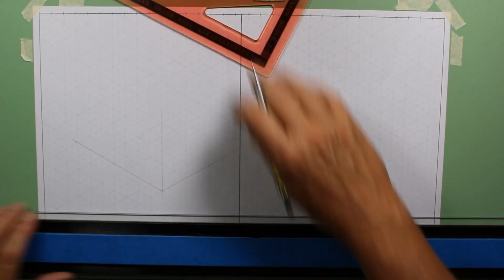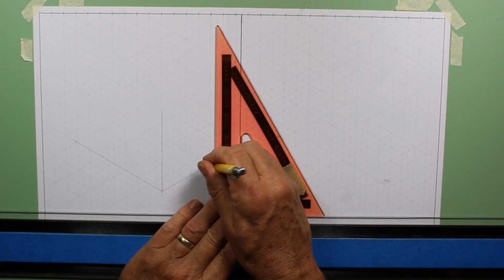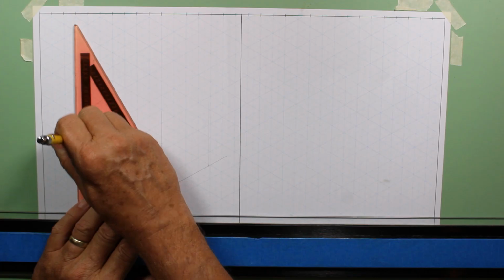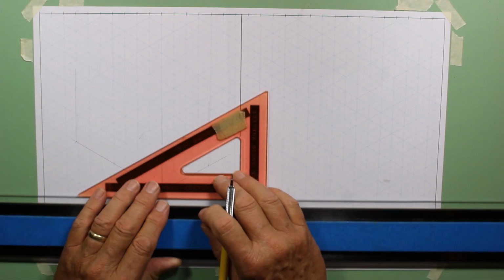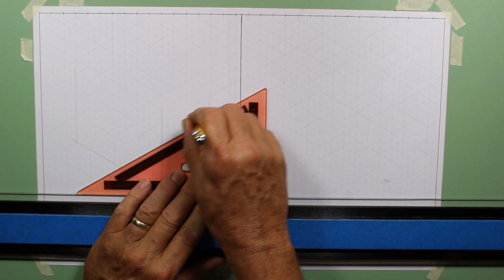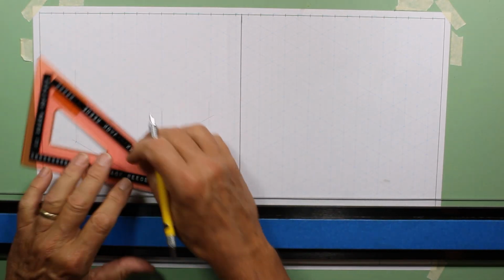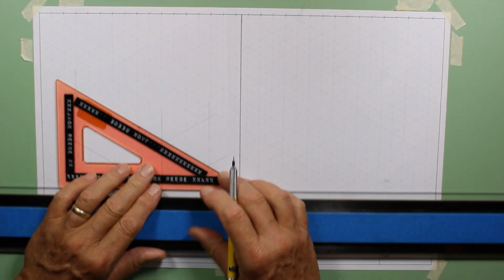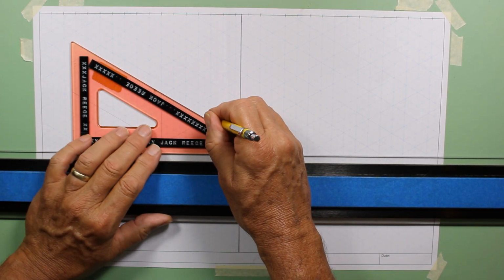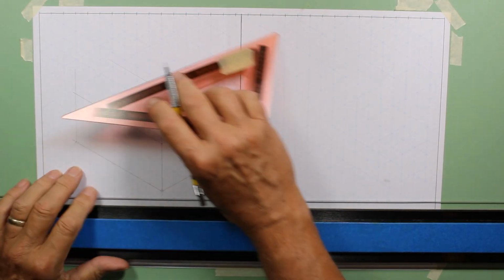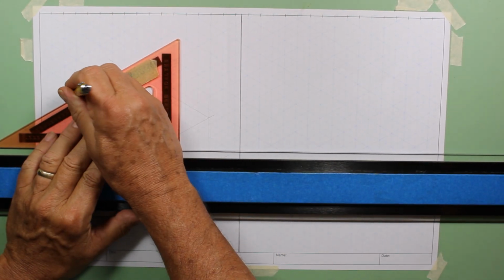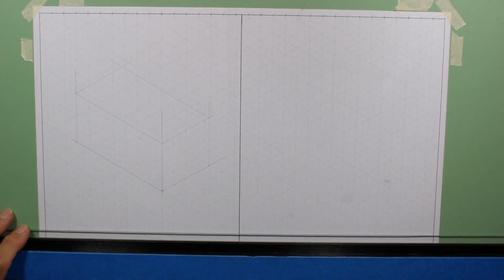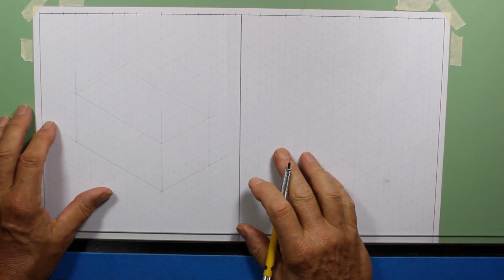Once I have those marks in, I want to finish out my box. The nice thing about doing the box is it gives you several reference planes that you can add or subtract from, just like we did when we were doing the sketches.